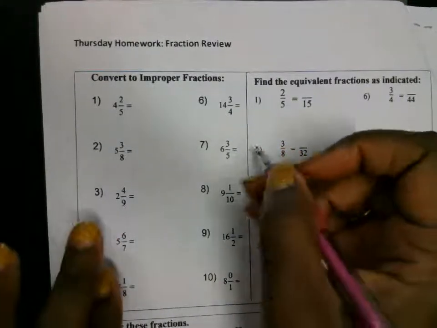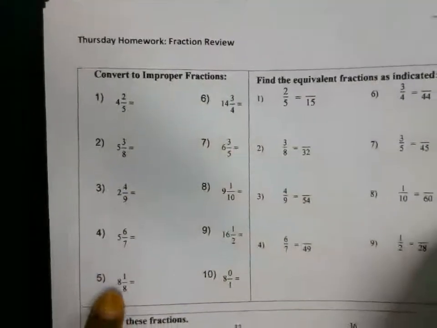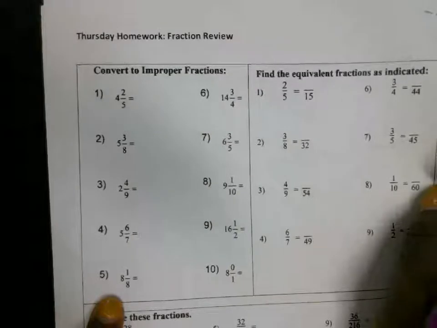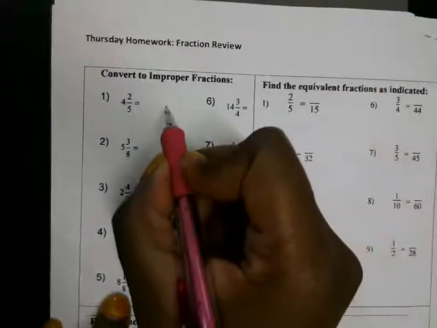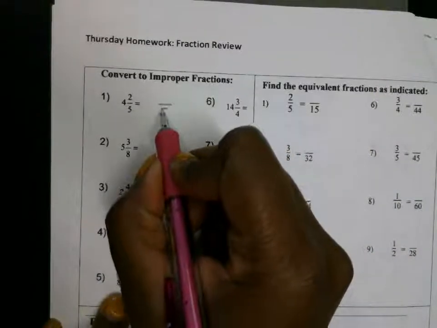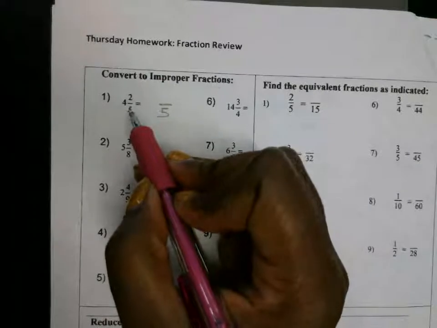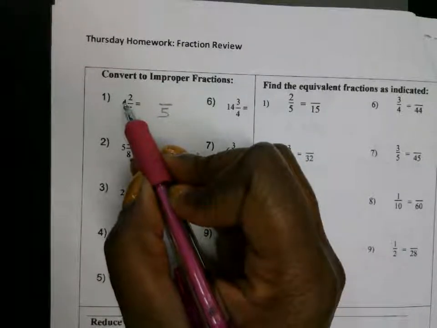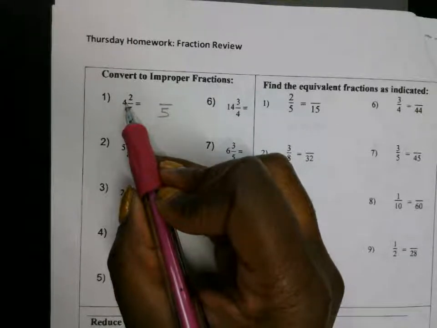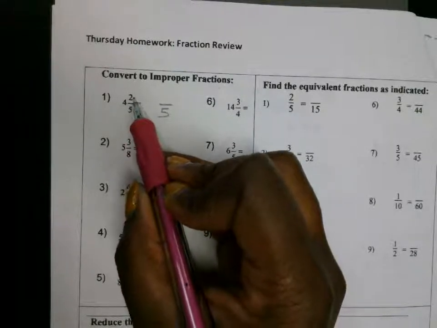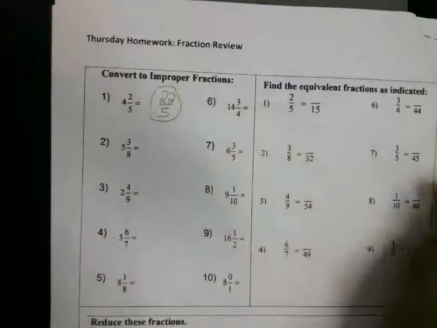Okay, so we are converting to improper fractions here. When you convert to an improper fraction, the denominator stays the same. You're going to multiply the denominator and the whole number, and then add the numerator. So what is 5 times 4? 20 plus 2, 22. This is my improper fraction.